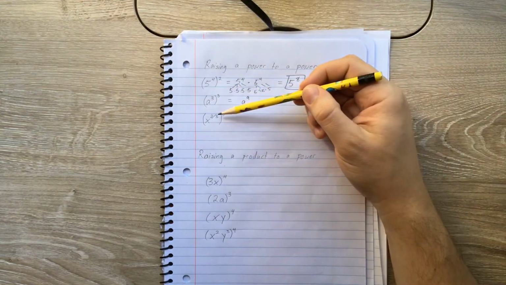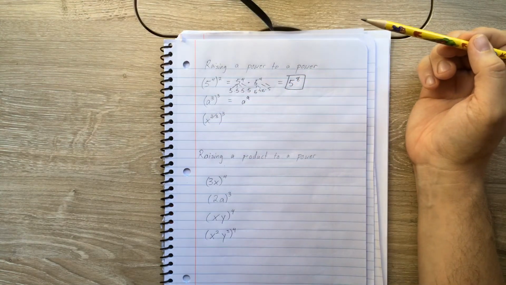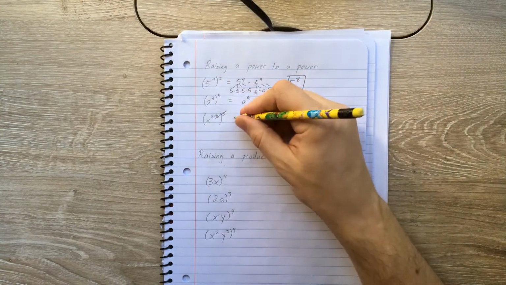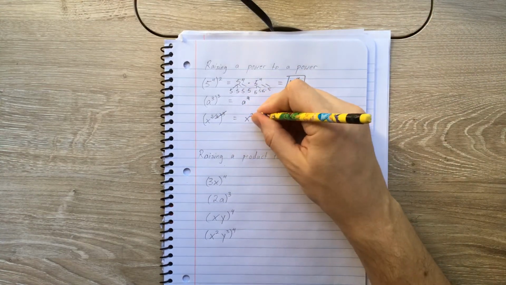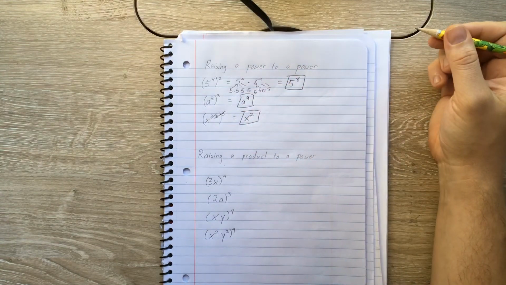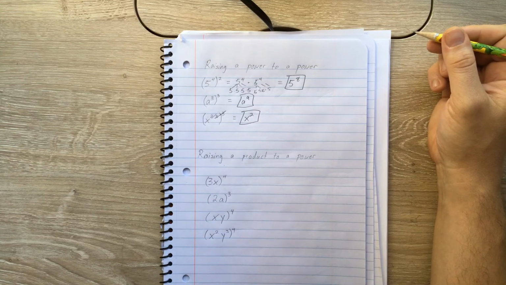Just to make this a little more challenging, we can do this with a fraction. X raised to the 2/3 quantity cubed. Well, this 3 will cancel with that 3. So that's going to give me a power of x squared. Oh, I forgot to write my box on my other answer there. Here we go. X squared is my answer for that third one. That's raising a power to a power.